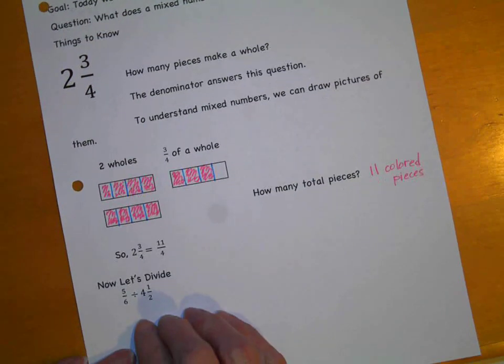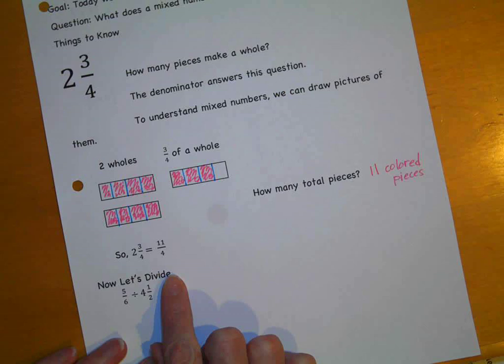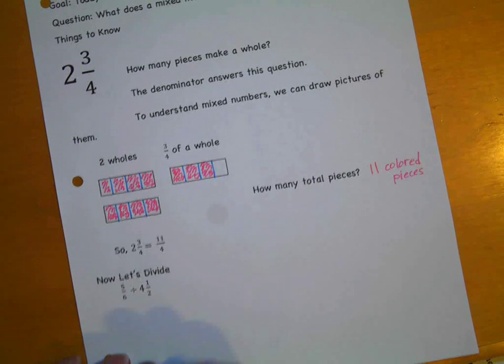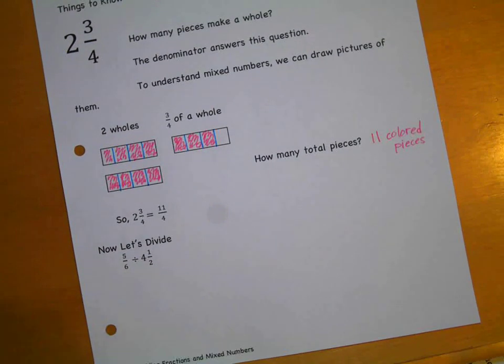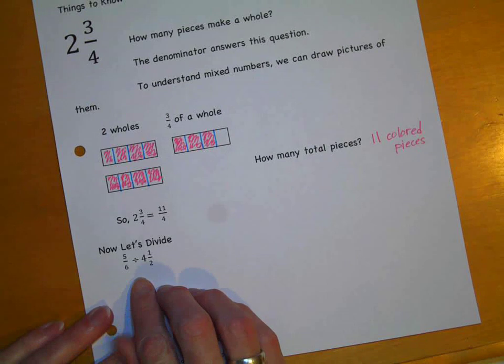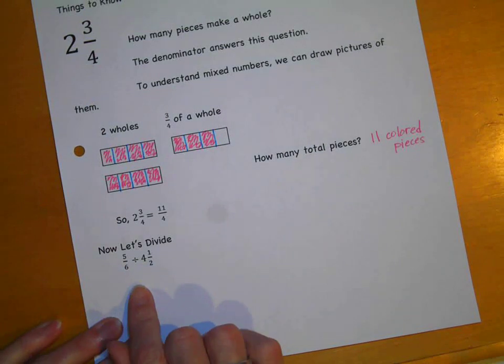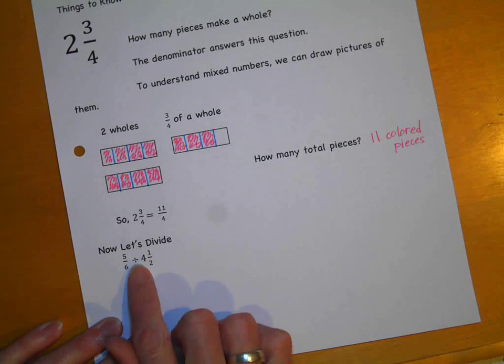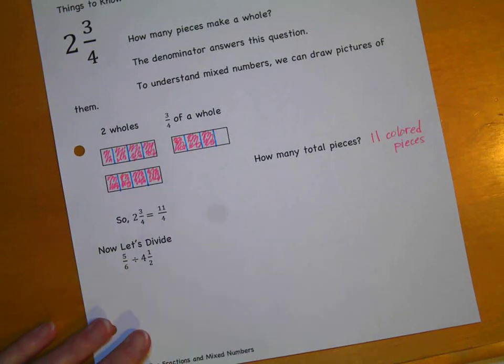All right, so once we can figure that out, we now know how to apply it to what we've been learning all along, which is I can divide fractions by fractions. I can divide fractions by fractions within word problems. That was what our I can statements are for our standards. And so we're going to do the same process we've been doing all along. So we have 5/6 divided by 4 1/2. Okay, we can totally do this.